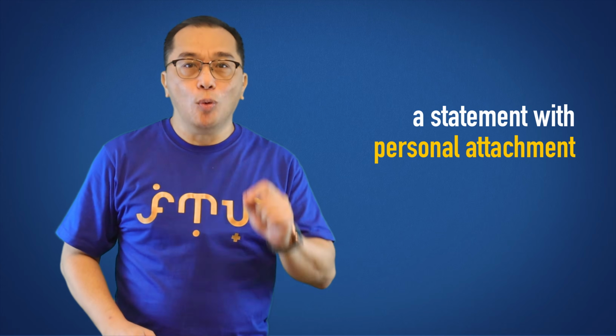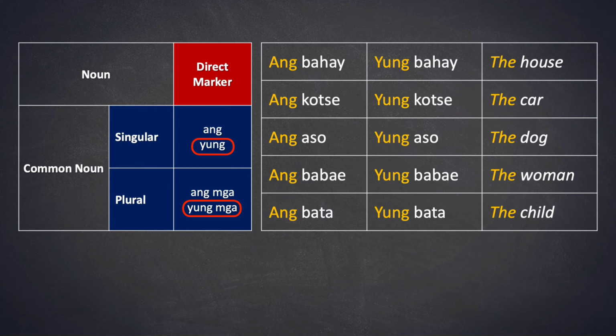One is a simple statement. The other is a statement with personal attachment. So, even if the examples on this table translate the same, the one with yung is more personal. Yung bahay, the house. Yung kotse, the car. Yung aso, the dog. Yung babae, the woman. Yung bata, the child. I hope you're feeling it. Let's have some more examples. Let's see how the subjects have connection with the speaker.